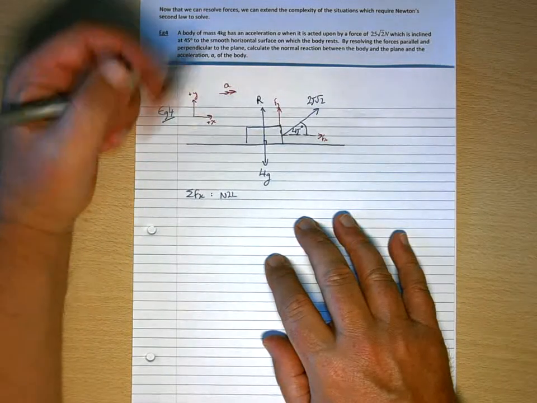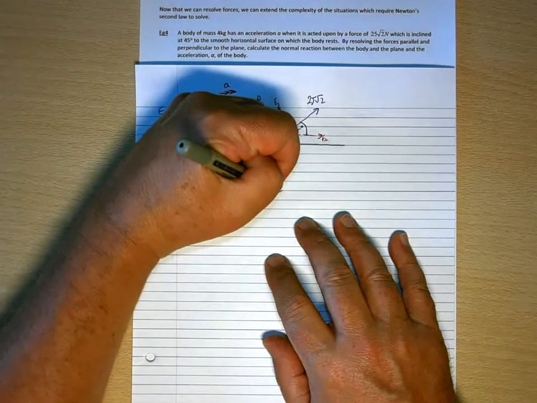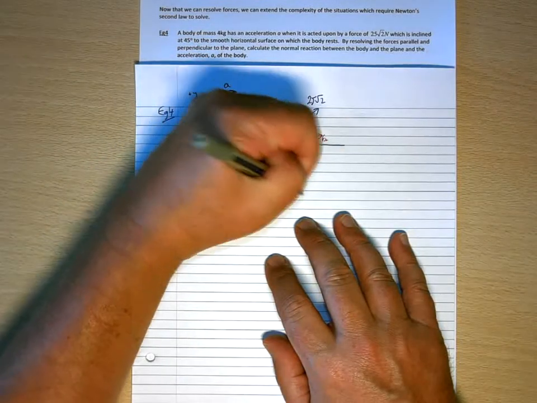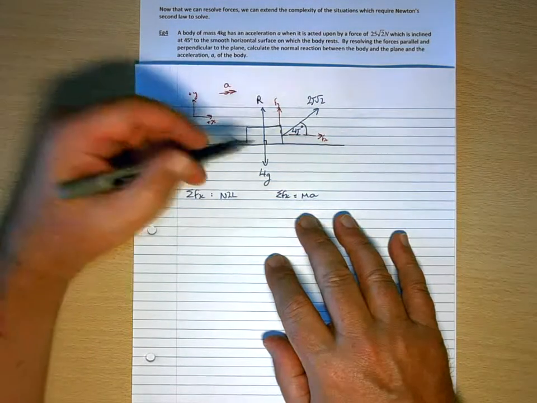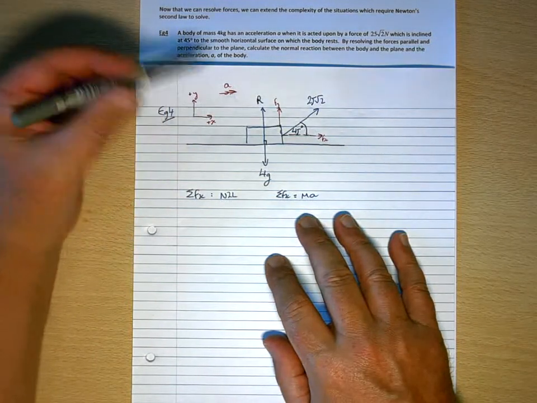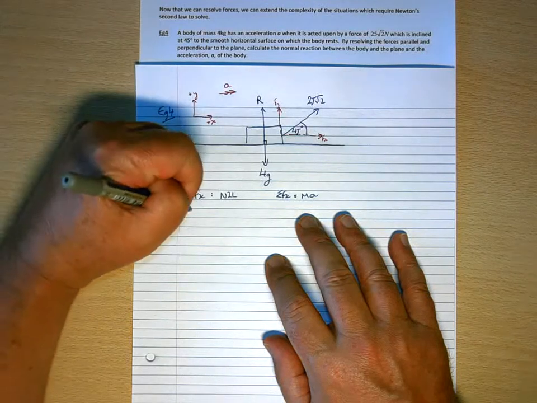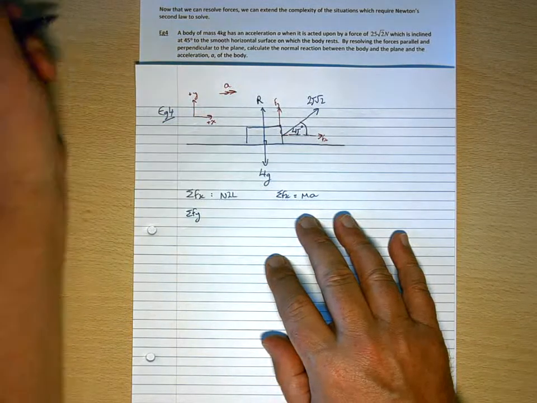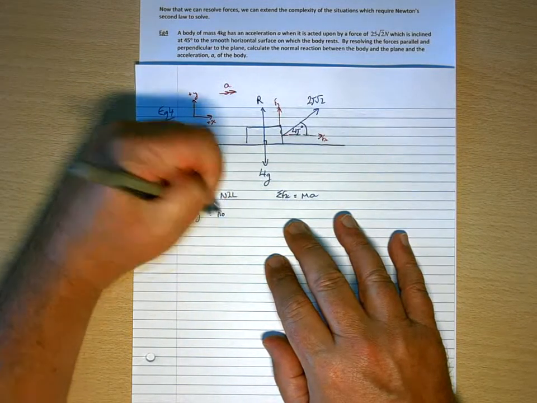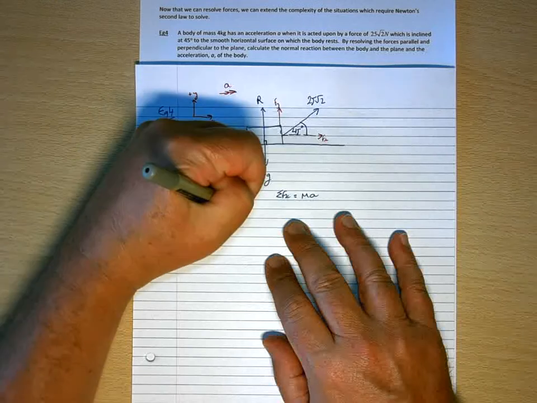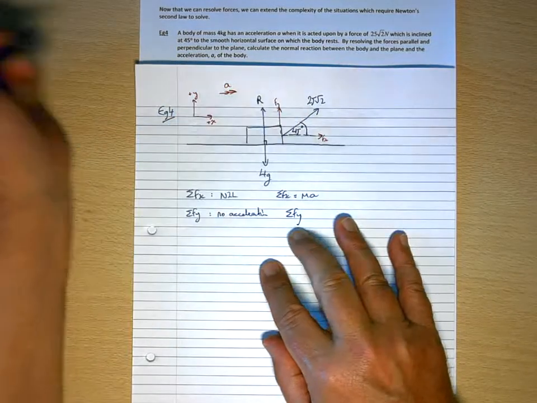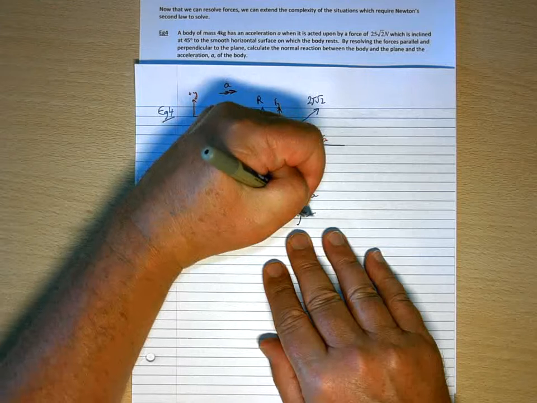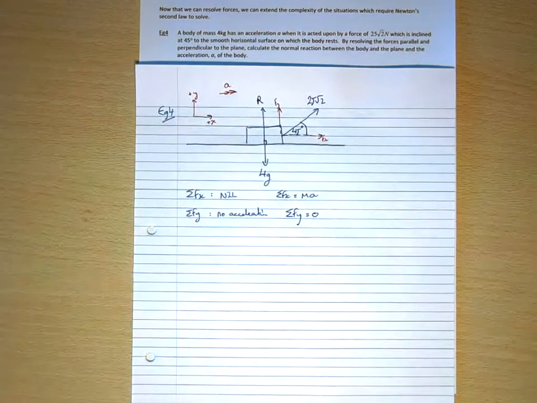The sum of those Fx's will equal the mass times the acceleration. There's no acceleration in the vertical plane, so for Fy, there's no acceleration. So therefore, the sum of the y forces will be 0. They're in equilibrium.